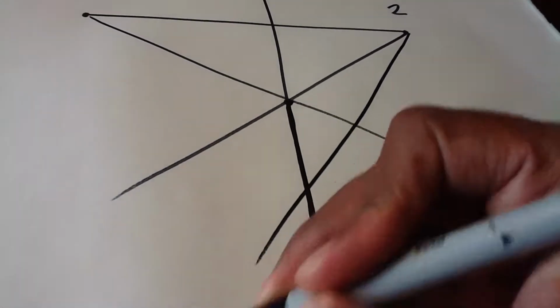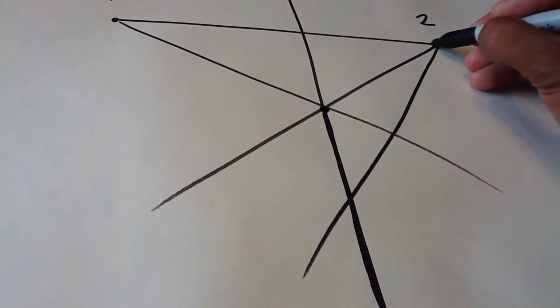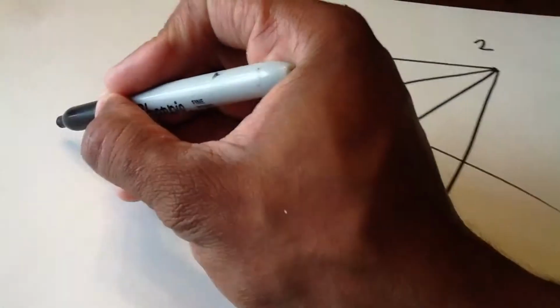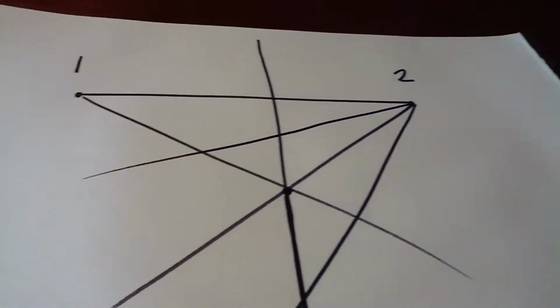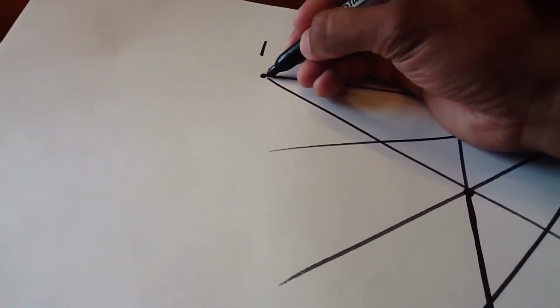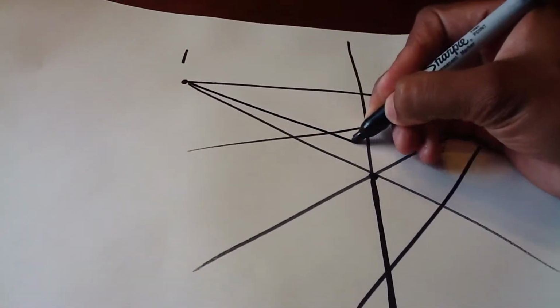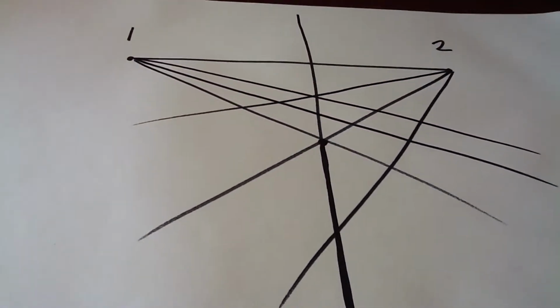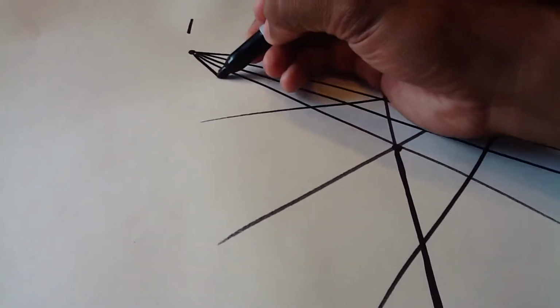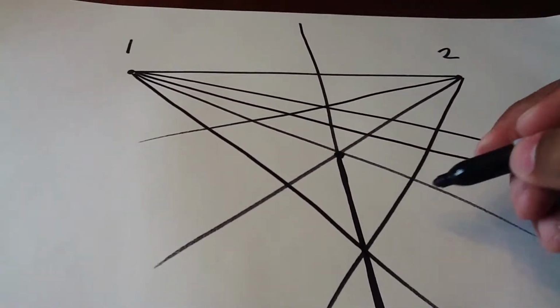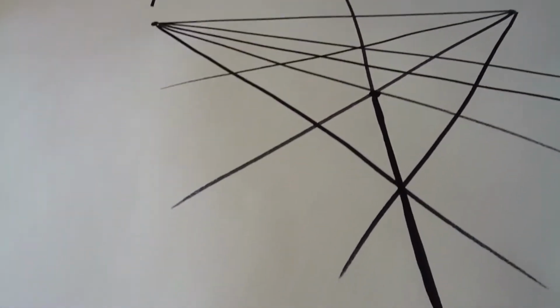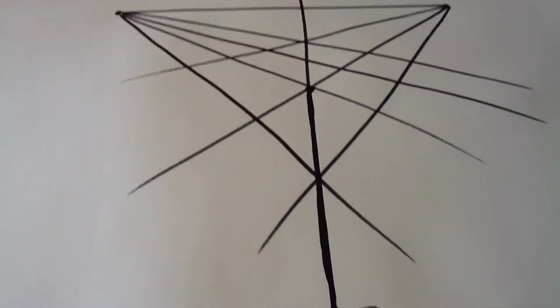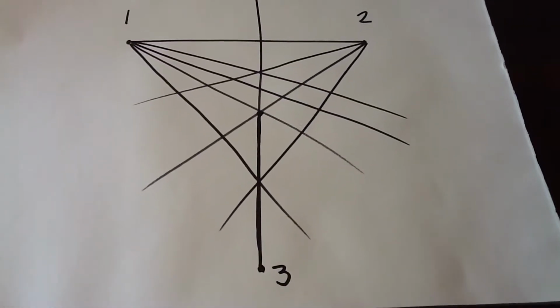So now that we have all of our points 1, 2, and 3, we can start making our lines. And remember, every place that these lines cross each other is going to be a potential for a new point of reference. So these points can be the beginning of a corner or the beginning of an edge of an object.